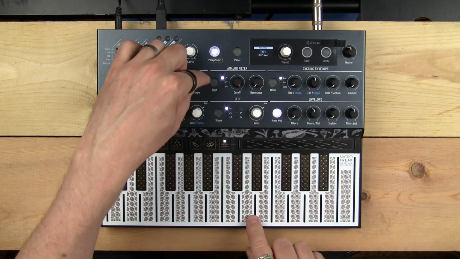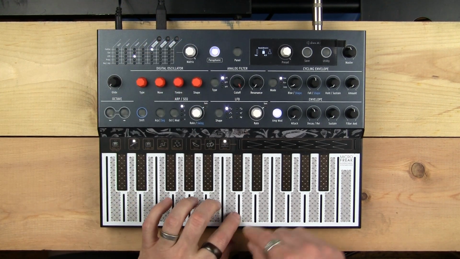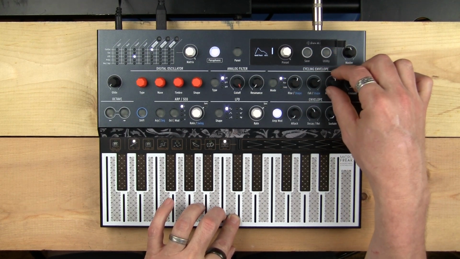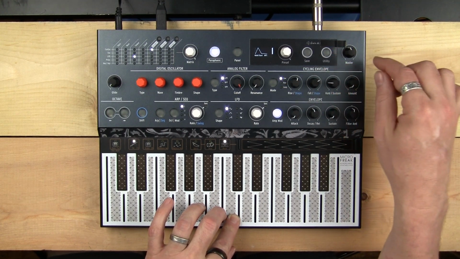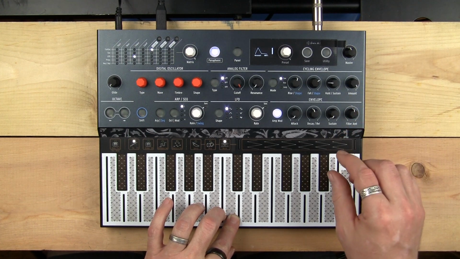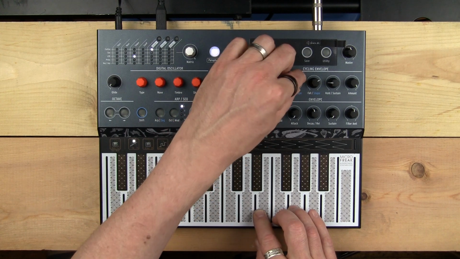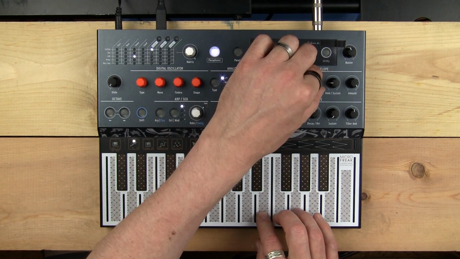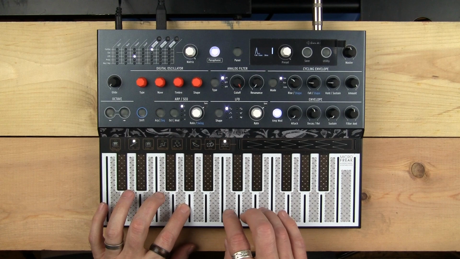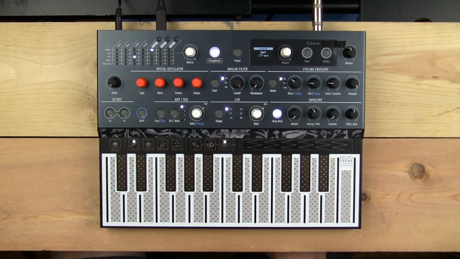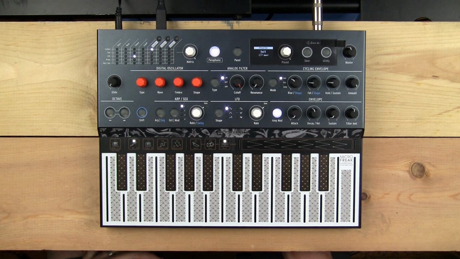Okay, so that's doing this thing. So now I'm using an envelope to have the sub octave come in controlled by an envelope, so it comes in at first and then goes away.